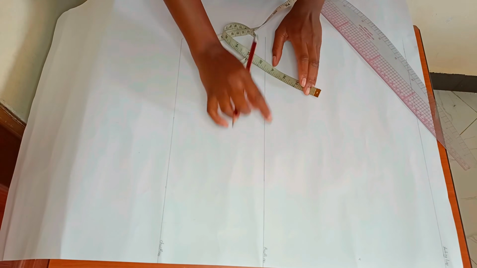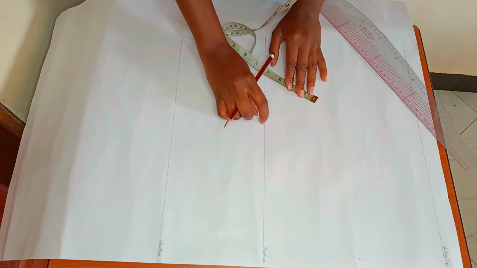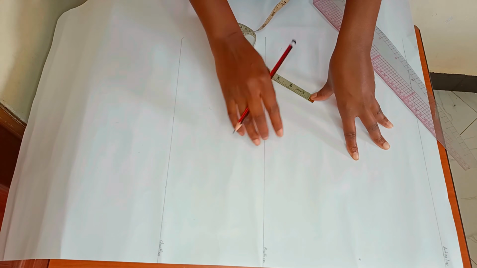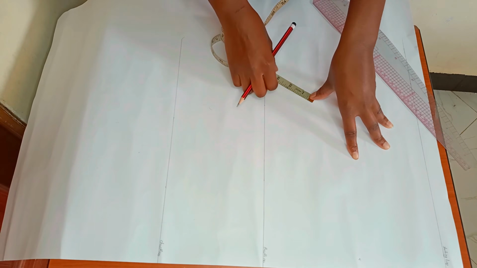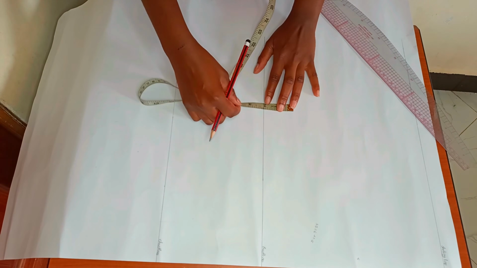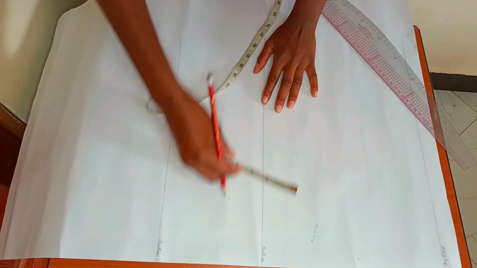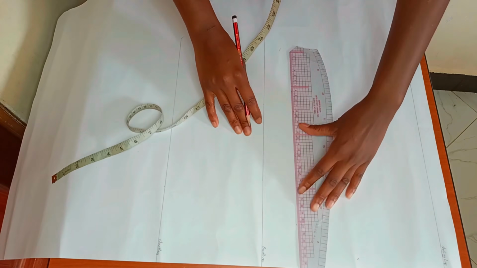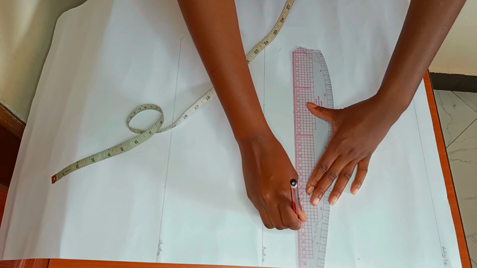Now we're going to find our armhole depth. The calculation for armhole depth is your bust circumference divided by 6 plus 1.5, but you can as well come up from the bust line by 2 inches and it will still give you the same results. So I'll come up by 2 inches, mark the points and roll a straight line.